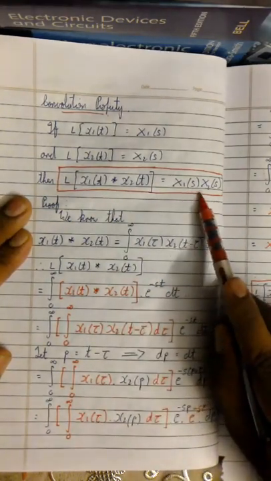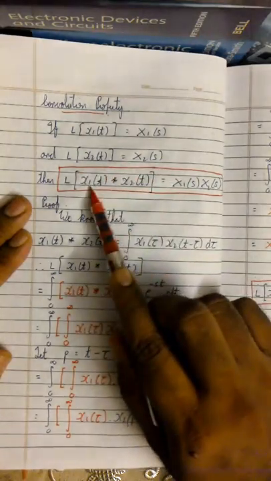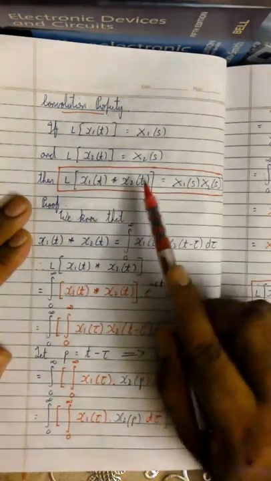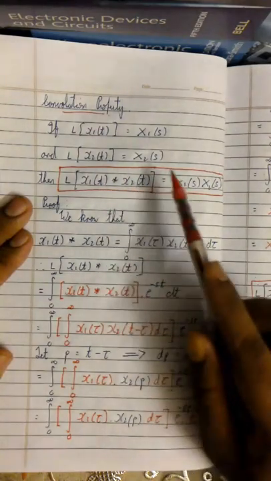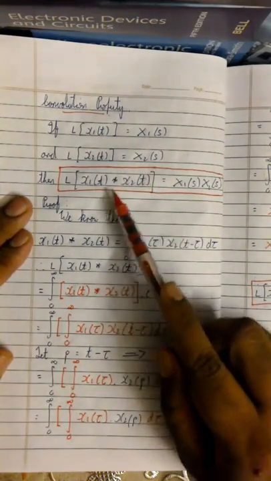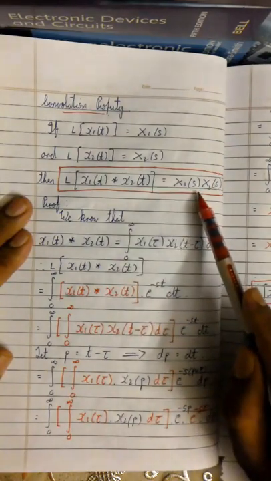X1 of s into X2 of s, where X1 of s is the Laplace transform of x1 of t and X2 of s is the Laplace transform of x2 of t. That means what this property actually means is that convolution in time domain is equivalent to multiplication in frequency domain.